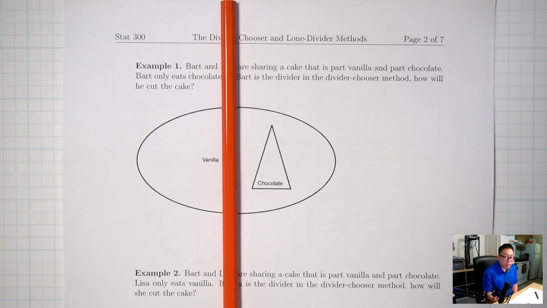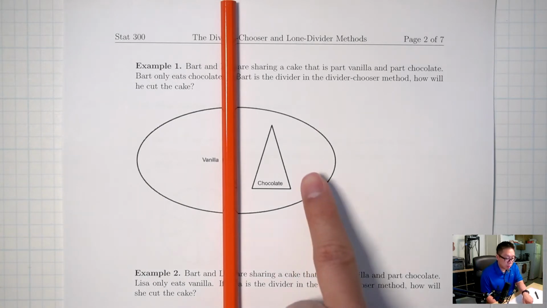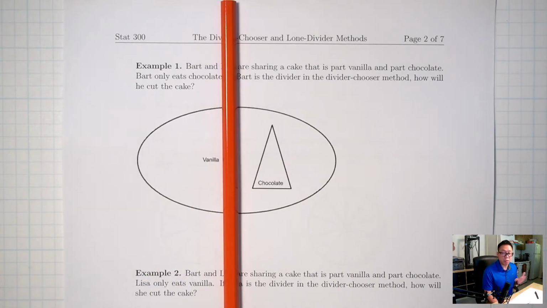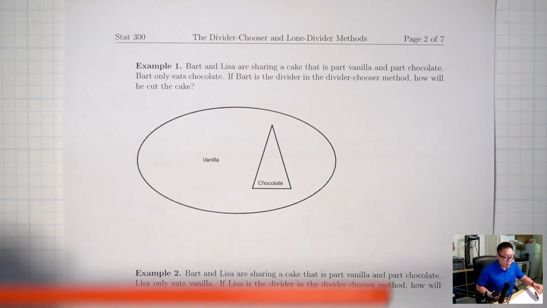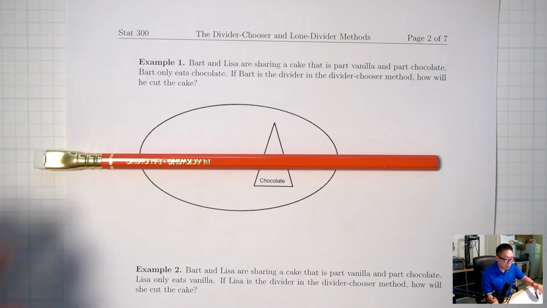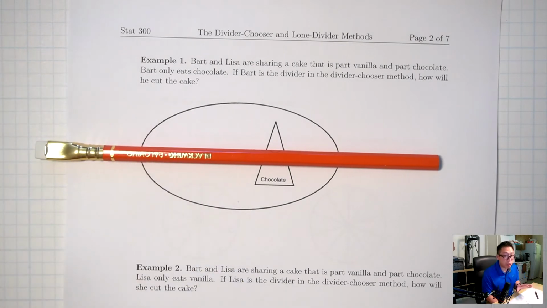Remember, whoever cuts, the other person gets to choose. So he probably doesn't want to cut it like this because Lisa gets to choose. What if Lisa picks the piece on the right? That would leave him with the piece on the left, which is all vanilla, no chocolate, right? He's not happy. So he probably doesn't want to cut it like this. Should he cut it like this? Probably not either, right? Because it looks like the piece on the bottom might have more chocolate. So what if Lisa picks that piece on the bottom that has more chocolate? He gets less chocolate, he's unhappy.